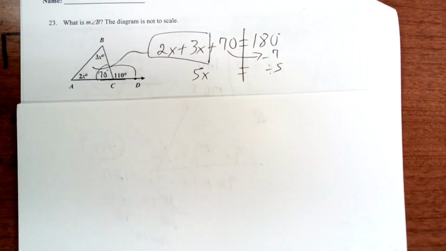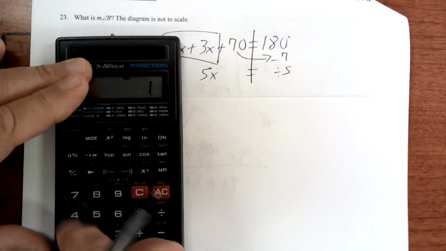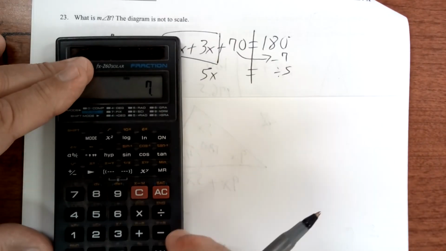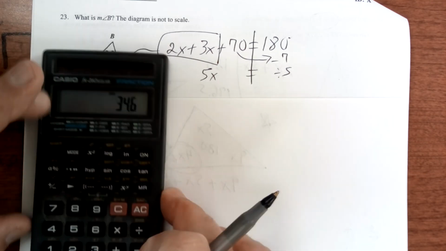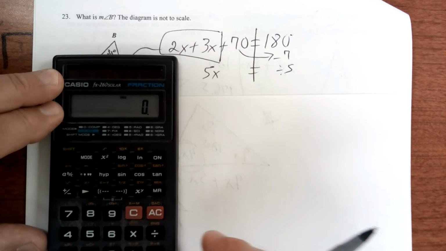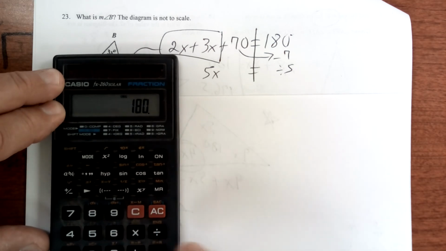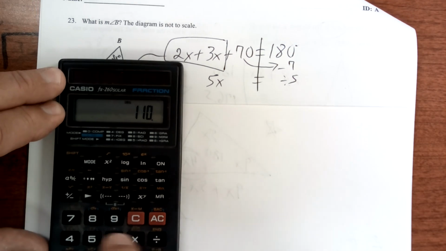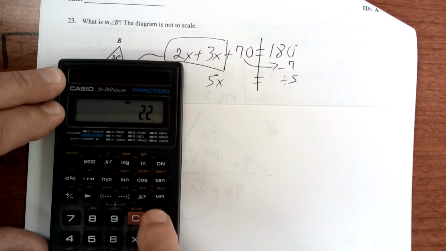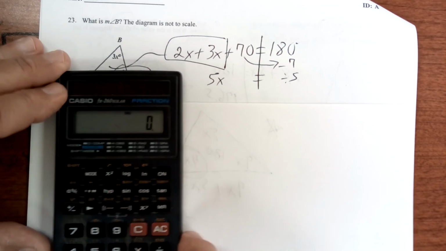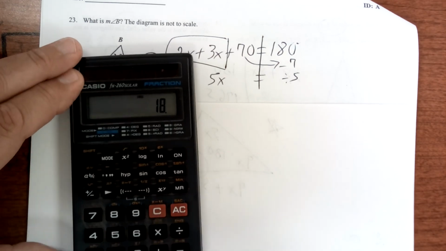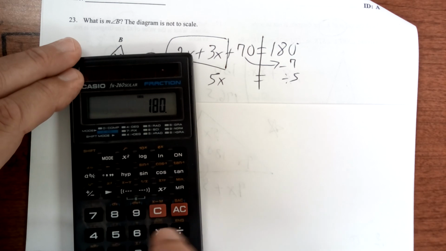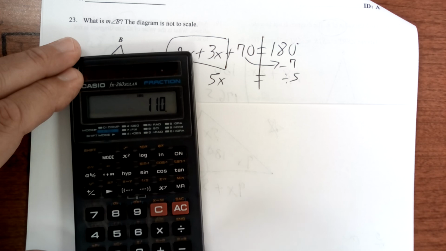So let's try that. So clear it out. 180 minus 7, press equals, divide by 5. I get 34.6. Let me double check it because it's a decimal. So 180 minus 70, press equals, and then divide by 5. All right, I see this time I get 22. So let's do it a third time. Let me just double check my work. Everything looks good. So 180 minus 70, press equals, divided by 5.